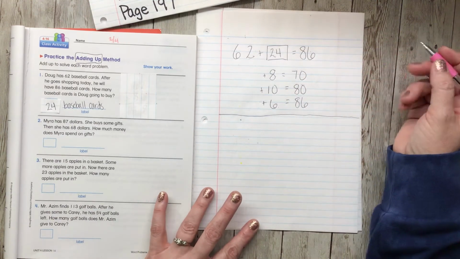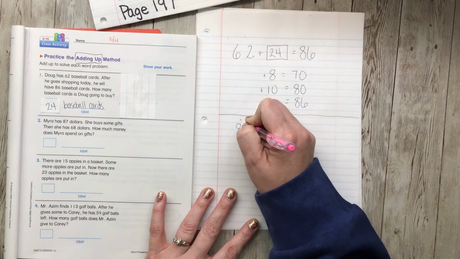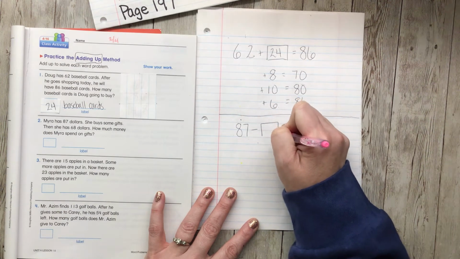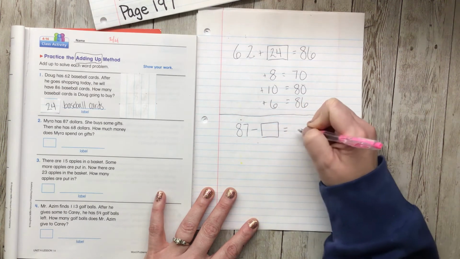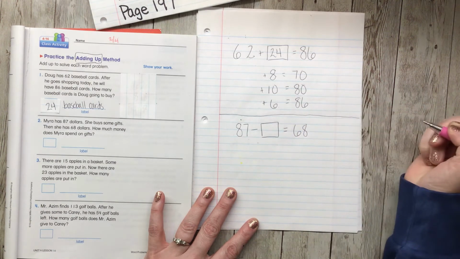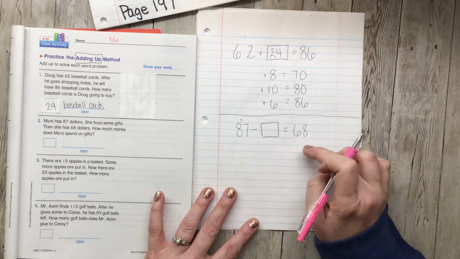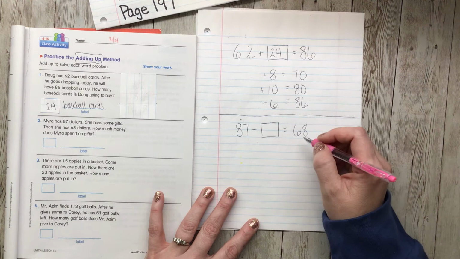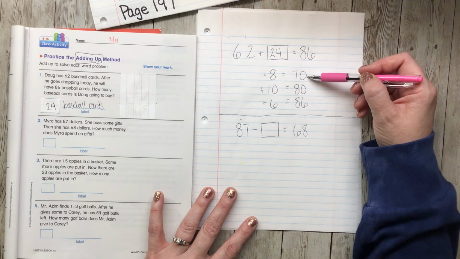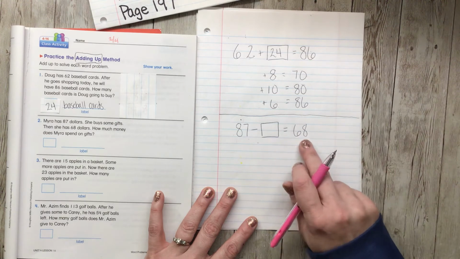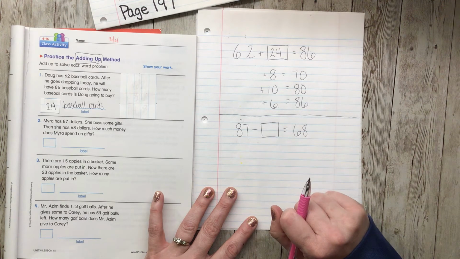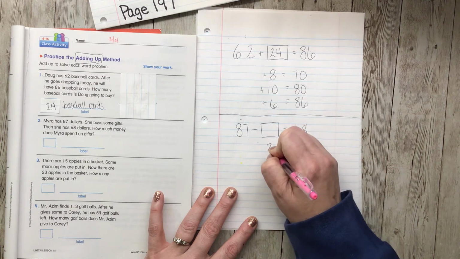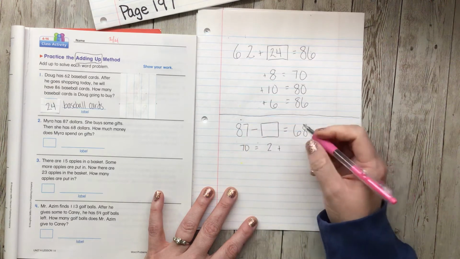All right, Myra has $87, so that's her total. Then she buys some gifts. Ooh, some. And then she has $68. So this time we are going to find the difference between 68 and 87. Remember, last time the first thing I did was get to that 10. So what do we need to add to 68 to get to 70? We're going to add 2, and that equals 70.